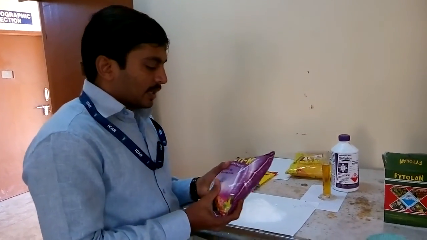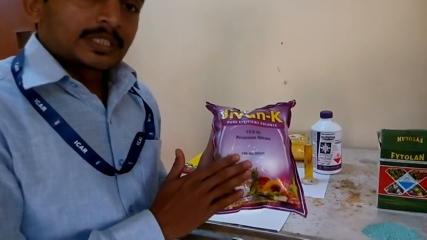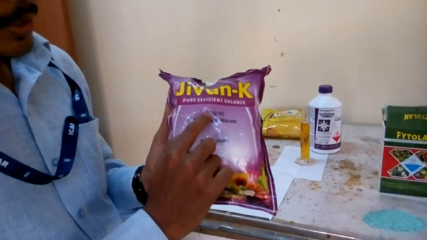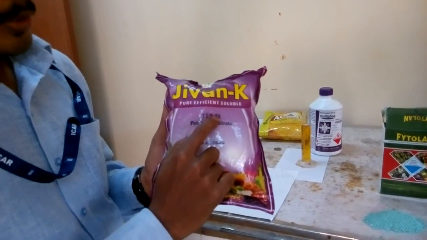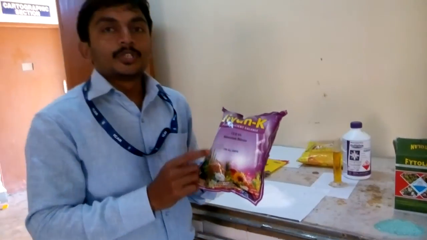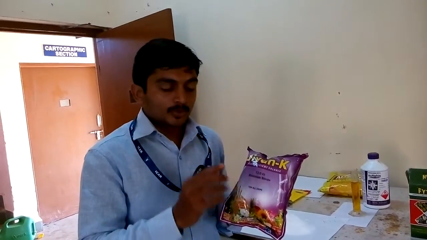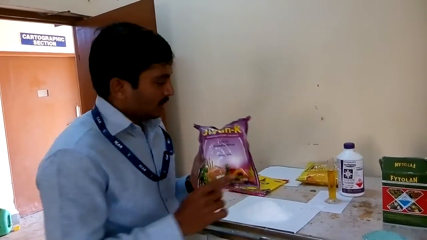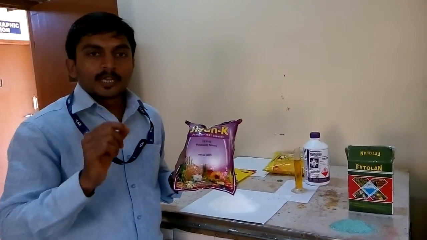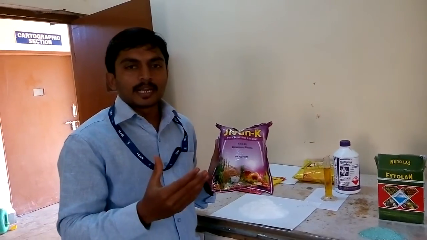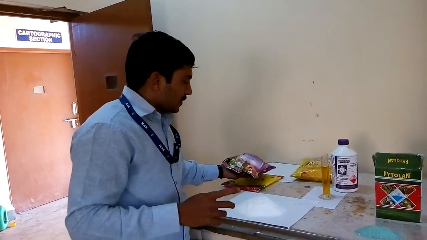We also recommend around 2% spraying of this fertilizer. It is potassium nitrate which contains 13% potassium and 45% of nitrate. We recommend 2% of potassium nitrate spraying. So it means one should apply 20 grams of this fertilizer in 1 liter of water. For boron, one should apply 2 grams per liter. For potassium nitrate, one should apply 20 grams per liter.